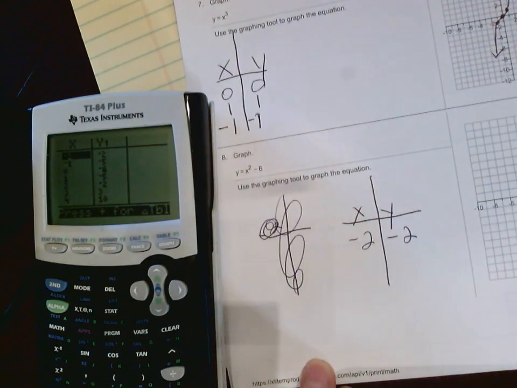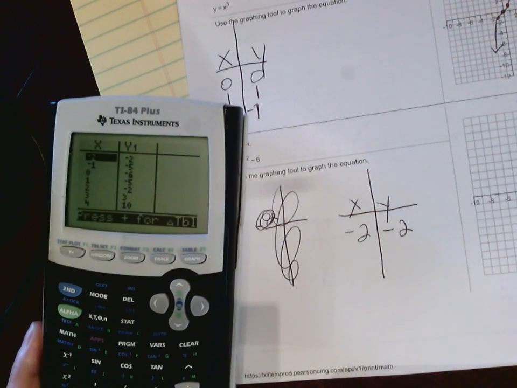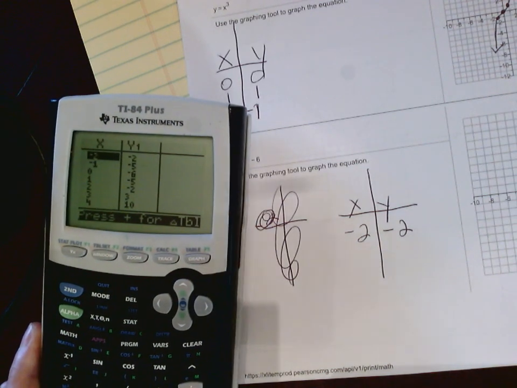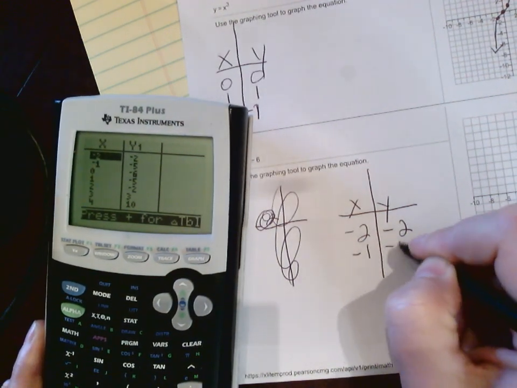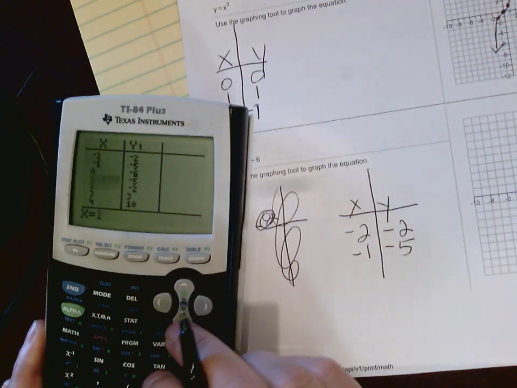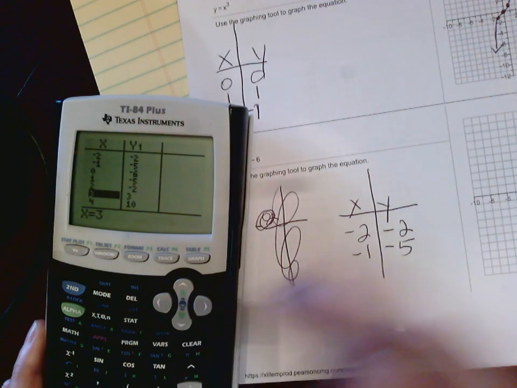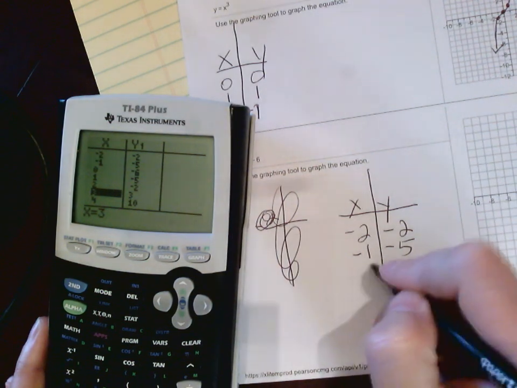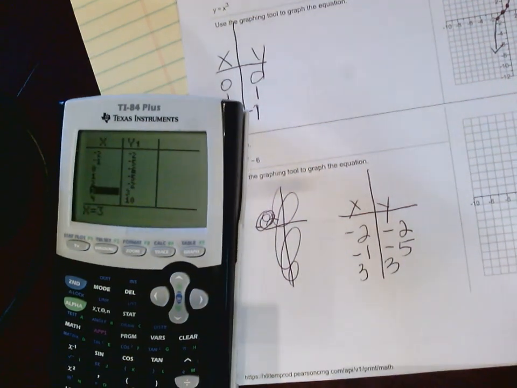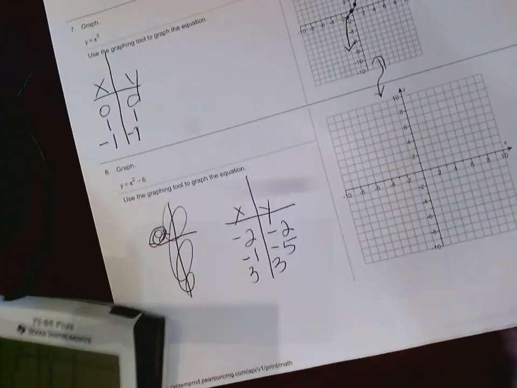-2, -2. Let's see, other points are -1, -5. Let's say if I came down here and did any of these positive points, what's that one at? 3, 3. Again, choose the parabola tool and then plot any of the 2 of those points.